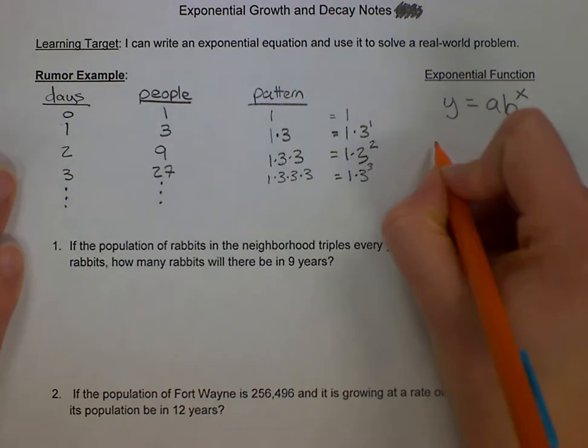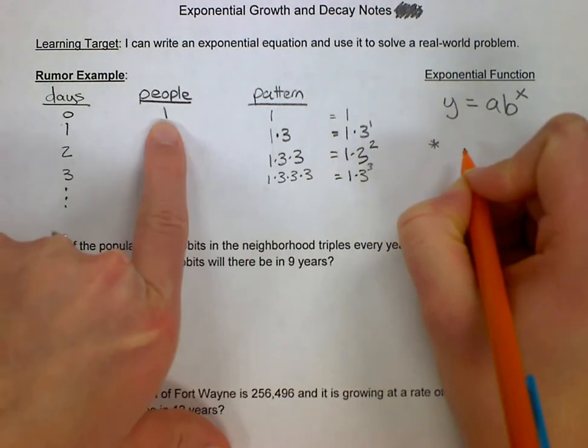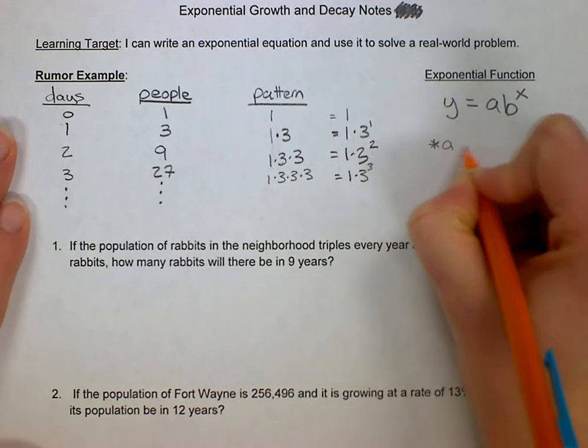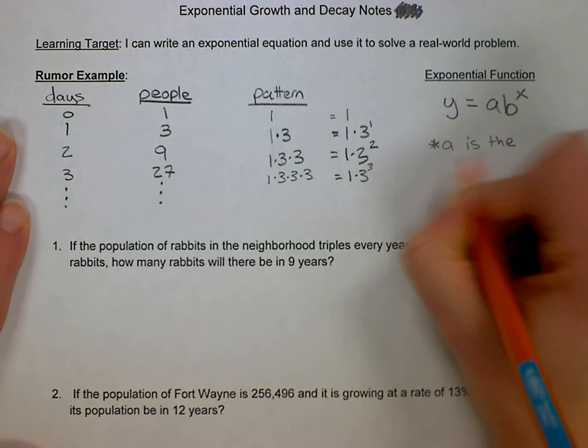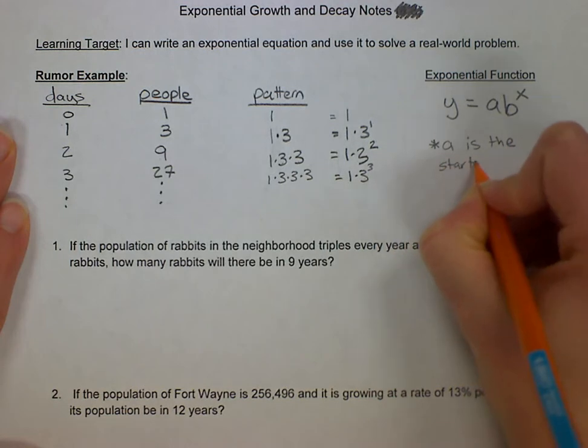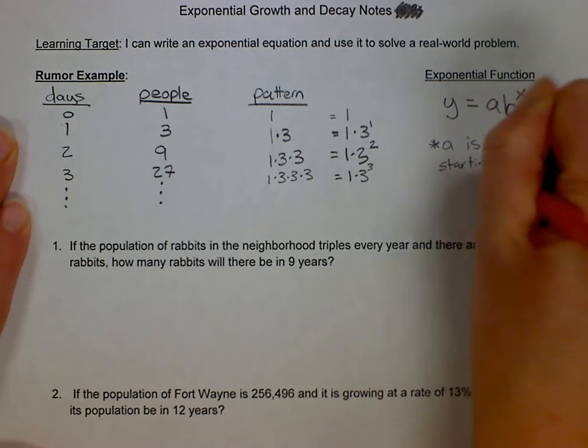And know that A is kind of like our 1. It's our starting value, or how many people in this specific example we started with. So A is the starting value, or starting amount, let's say that.